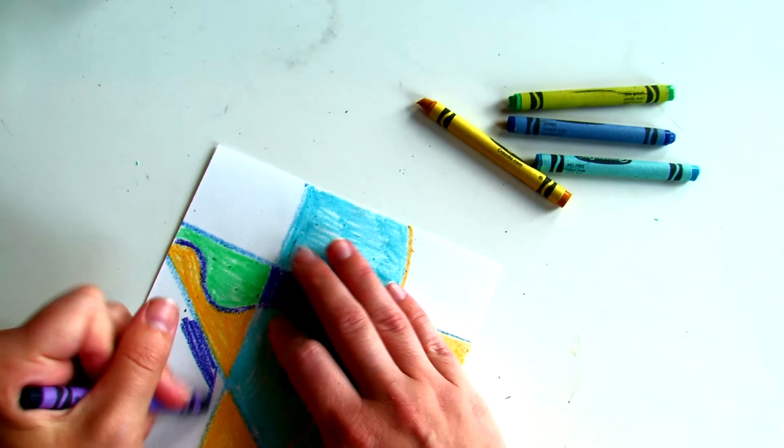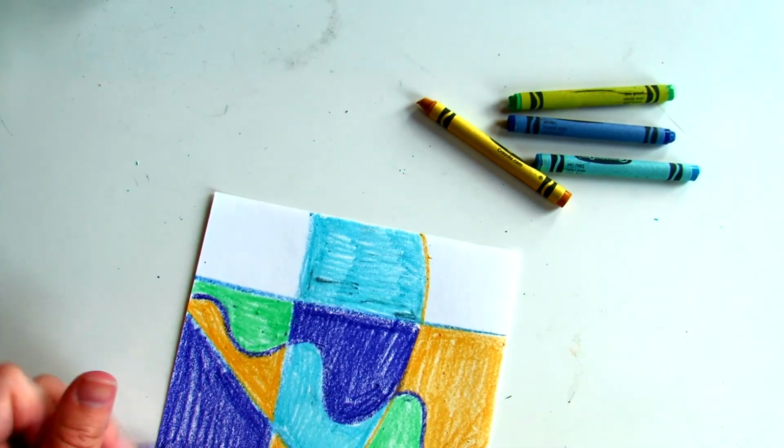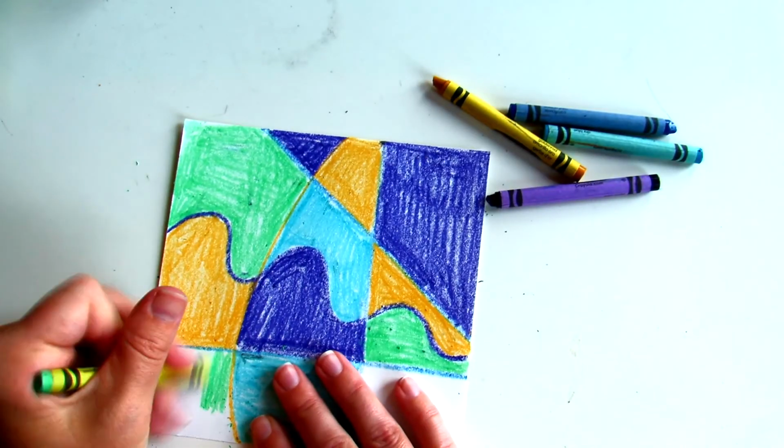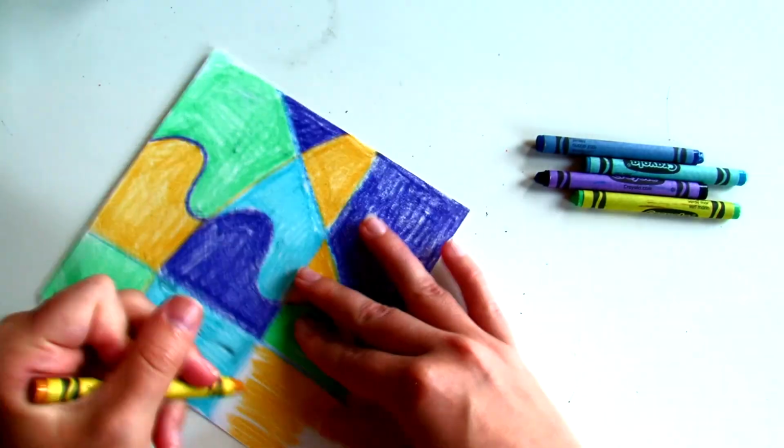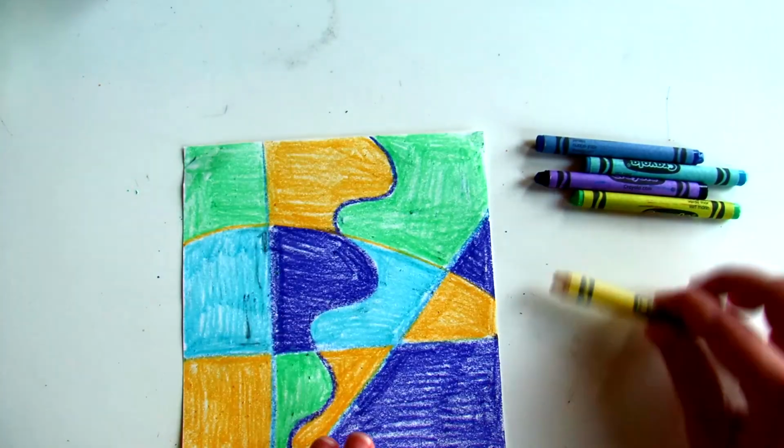Lines are a great way for us to get started in designing our own compositions. Composition just means the way that we put things on the page, the way that the different elements like line, shape, and color come together.